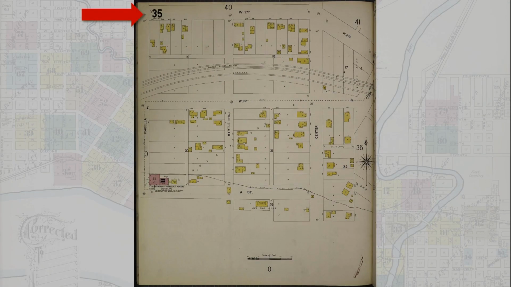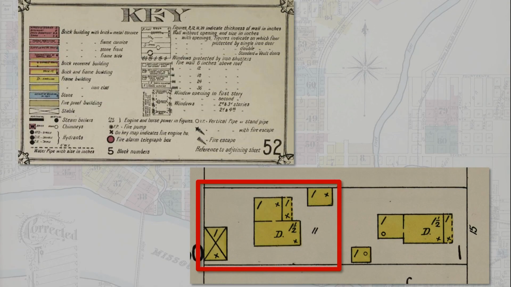Now here we are on sheet 35, and I followed Myrtle Street to number 15. So I'm guessing that 15 and a half would be the building right behind 15. And using the key, it looks like Great-Great-Grandpa had a 1.5-story frame-constructed dwelling with a front porch. There's some sort of an outbuilding up at the top, and a stable is located in the back. The stable has the X through it.